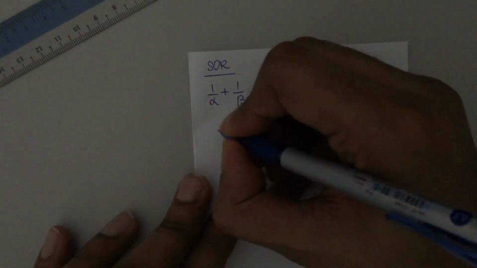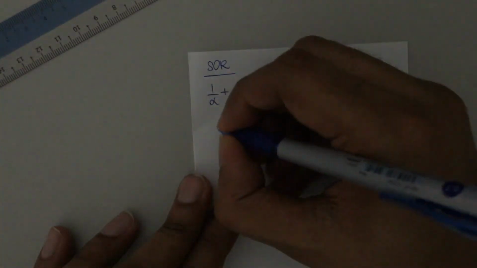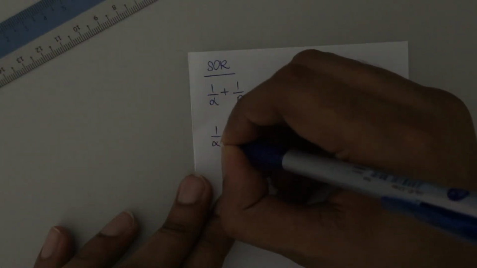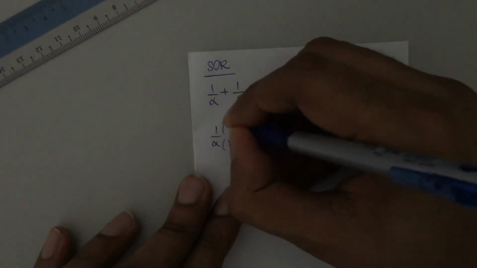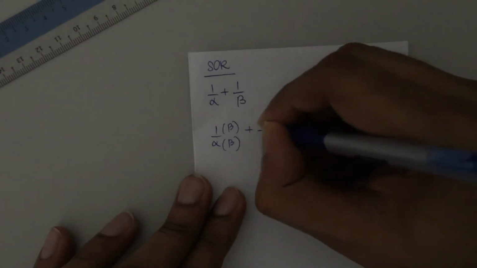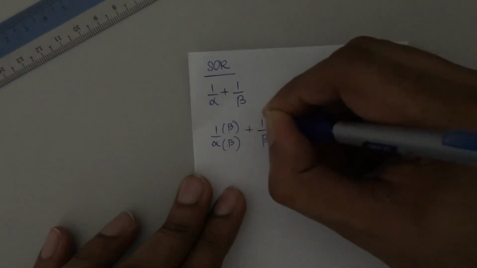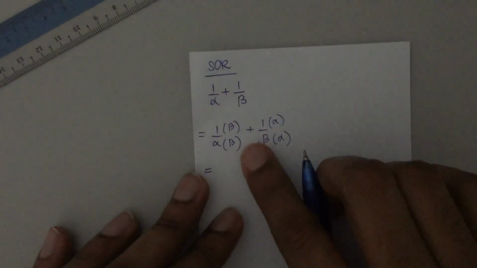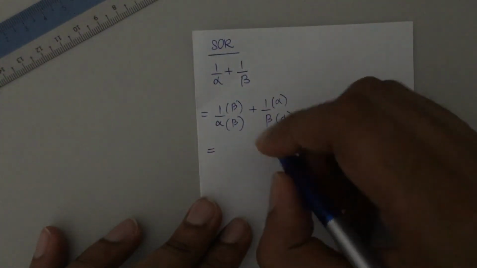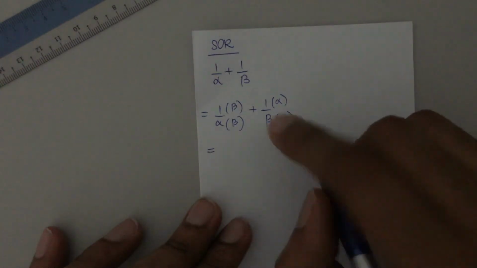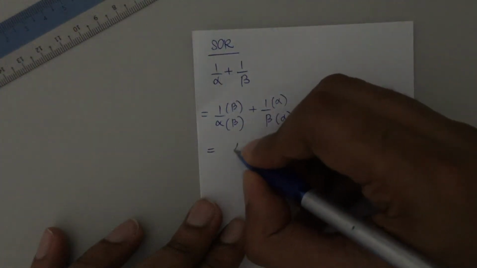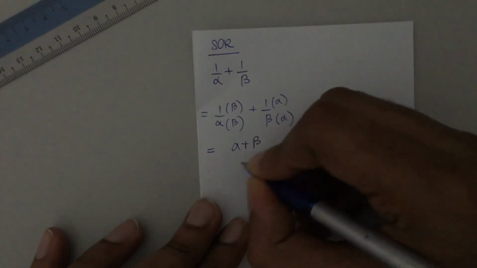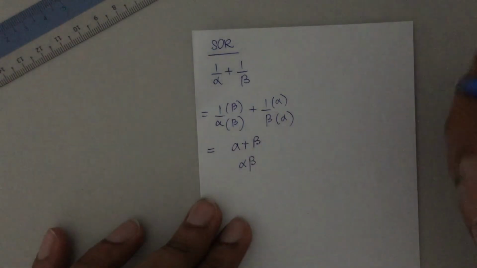So for 1 over alpha, you just times with beta, plus 1 over beta, here you just times with alpha. So from here, it will be beta plus alpha over alpha beta, but for convenience, you just write alpha plus beta over alpha beta. It's just the same, guys.